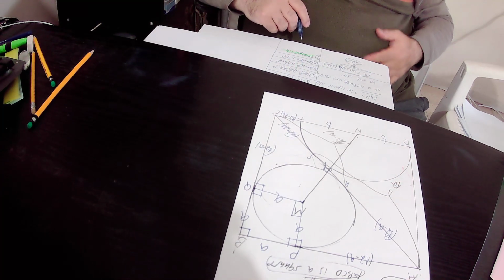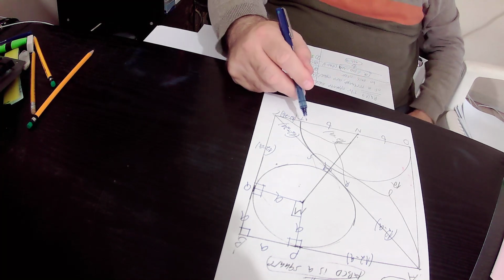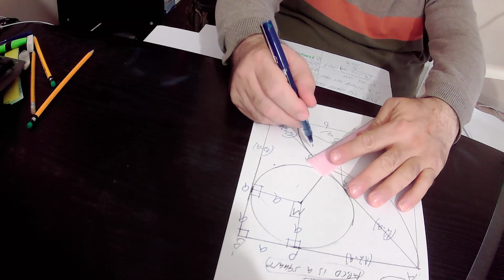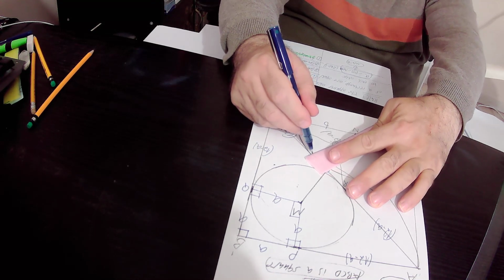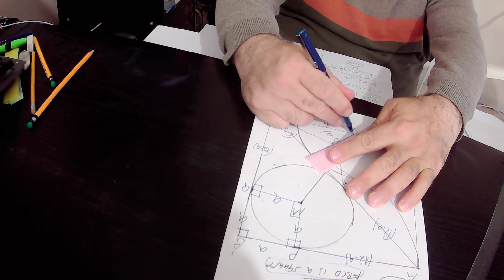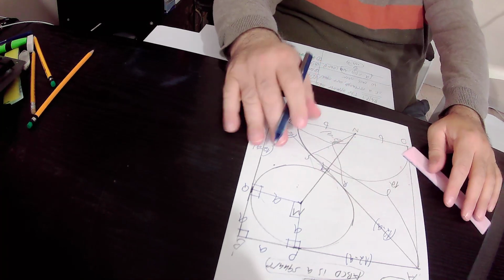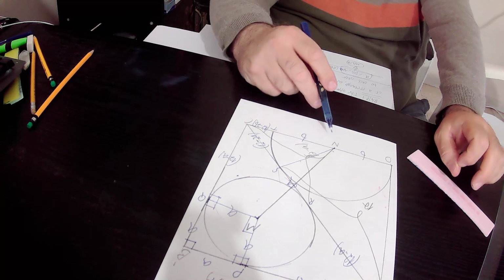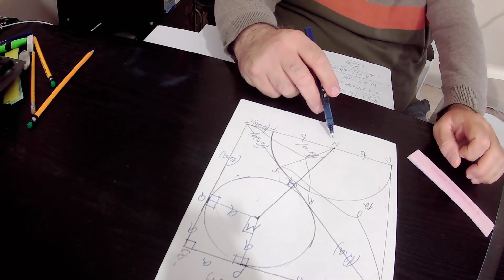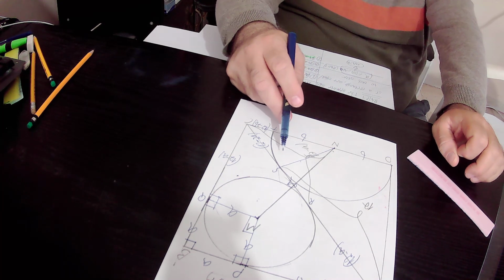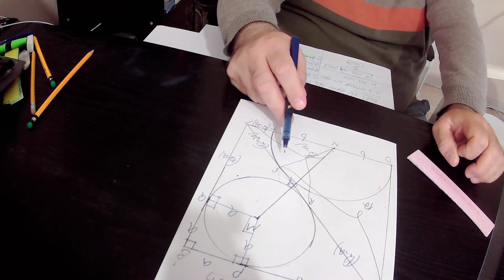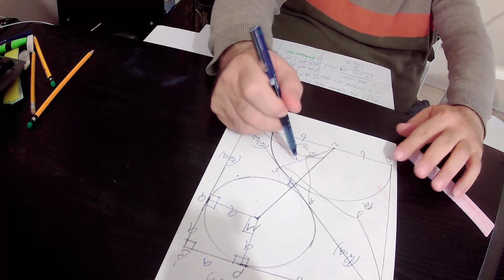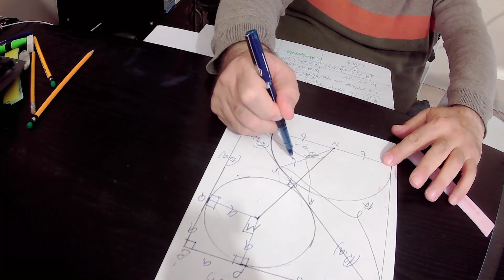In the next step, we will join points N and S together by a straight line. Line segment NS is the radius of the semicircle because it starts from the center of the semicircle and ends at point S, that is a point of the semicircle itself. Therefore, NS is the radius of the semicircle, that is to say it equals B units.